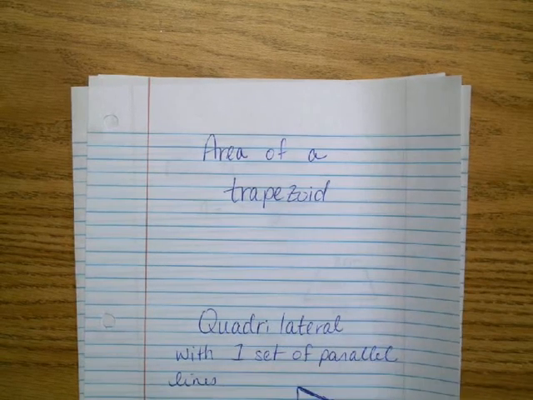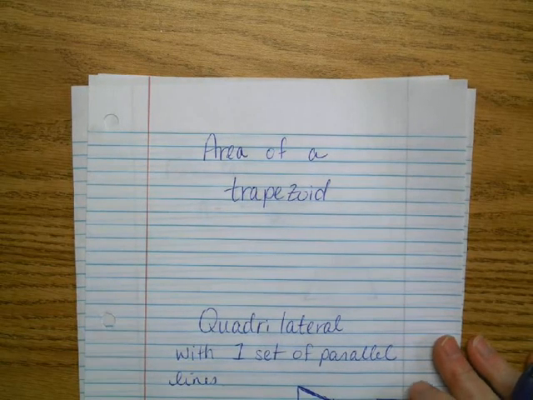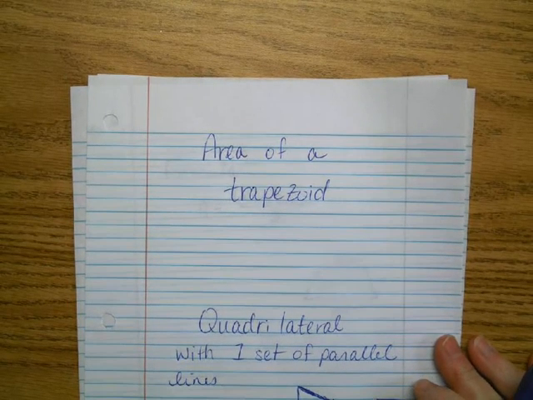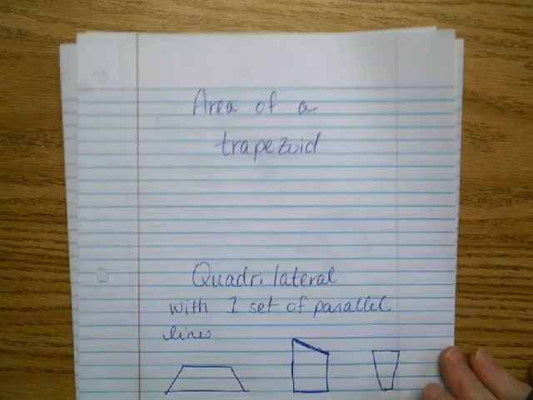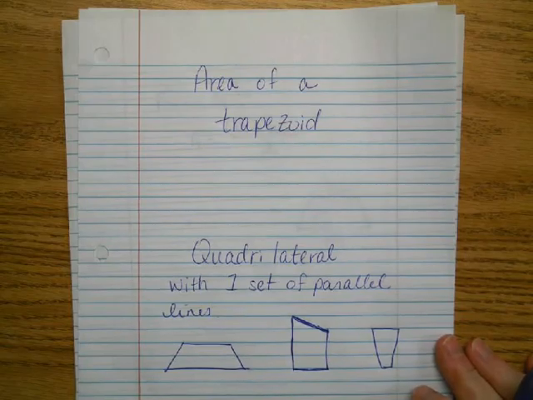Today we're going to talk about how to find the area of a trapezoid. The first thing we better do is to remind ourselves, what is a trapezoid? Well, remember, a trapezoid is a quadrilateral with one set of parallel lines. So two of the lines are parallel, but the other two would eventually meet.